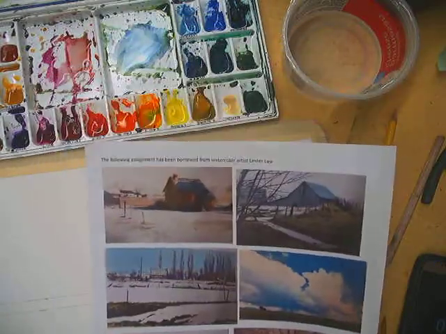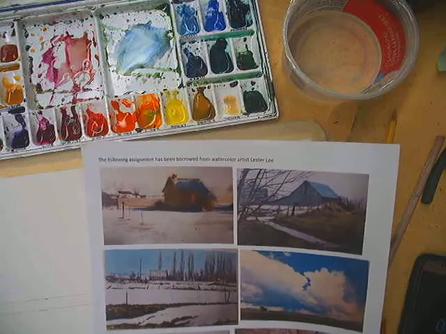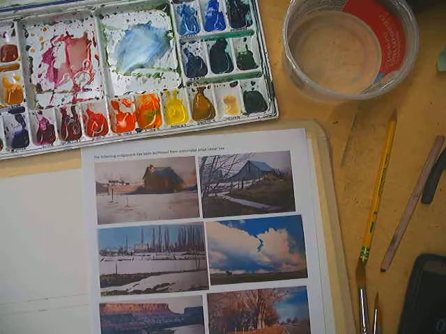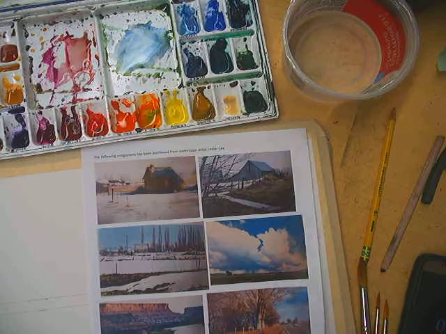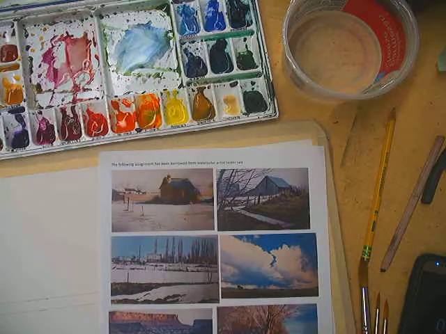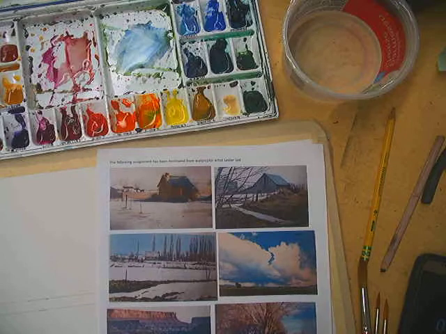And I'm just going to state I completely stole this assignment from watercolorist Lester Lee. He teaches at Skyview. Feel free to look up videos that he has up on YouTube or other areas. He's a fantastic, accomplished artist. I was in a hurry and I just took it. So anyways, thank you, Lester.